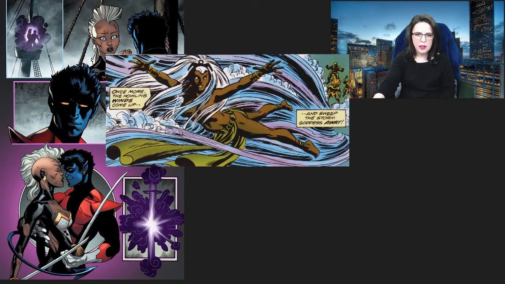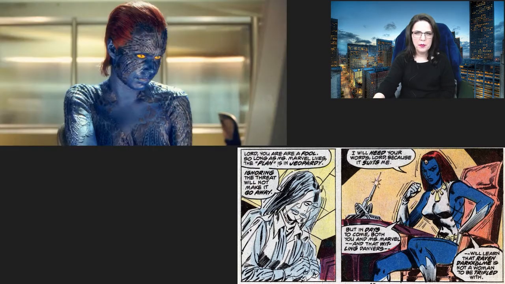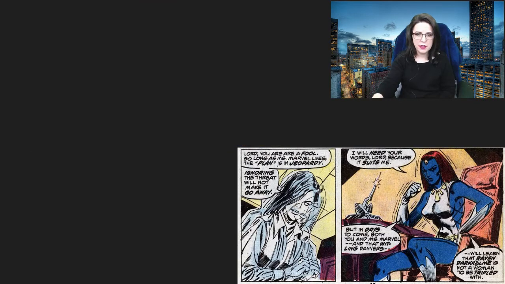Let's move on to Mystique. In the comic books, Mystique does have the blue skin, she does have the red hair, and here she's having an interchange with somebody else. She's threatening them. And then in the movie X2, here is Mystique. She has the scaly skin that Housel talks about, that she and Nightcrawler both have, and she has the red hair. So please keep in mind your use of colors in regards to characters as we continue to discuss them.